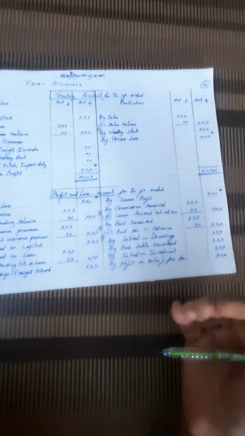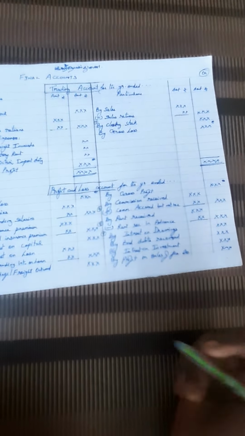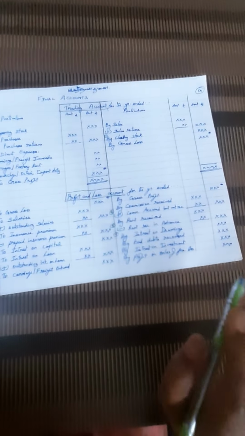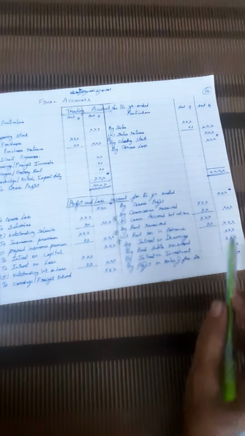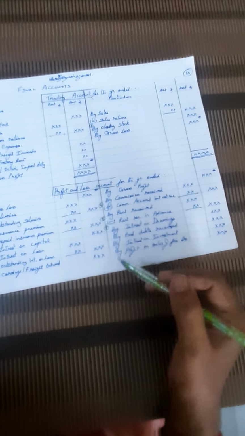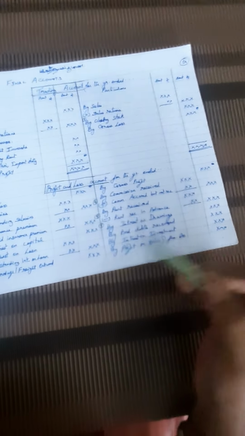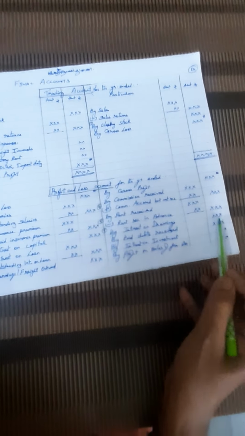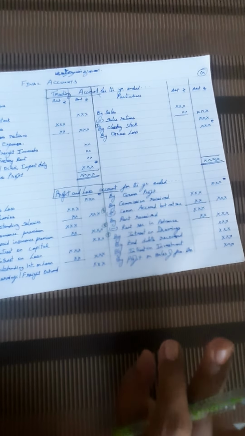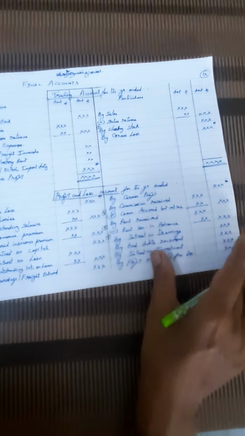The reverse logic: what is interest on drawing? Some amount you will withdraw every month, or once in 3 months, because he is doing the business and he wants some money. So that part he has to withdraw from the business. Every month he withdraws, and on that he pays some interest to the company. So for the company it's an income, whereas for the owner it's an expenditure. Okay, so he has to pay it to the company. On this logic we are going to see.